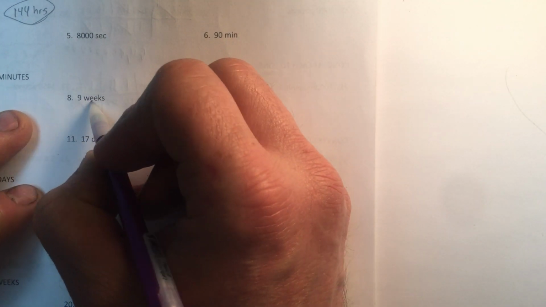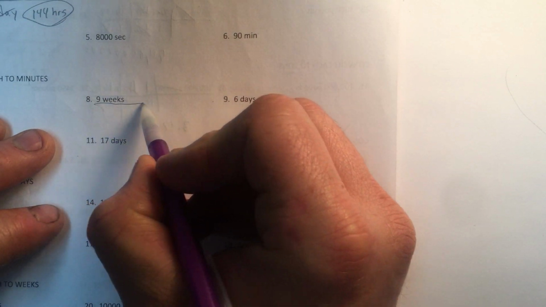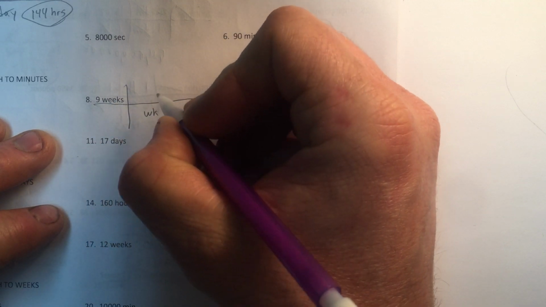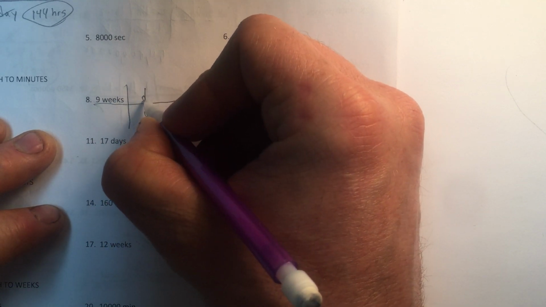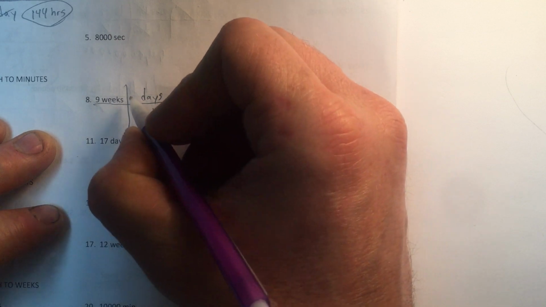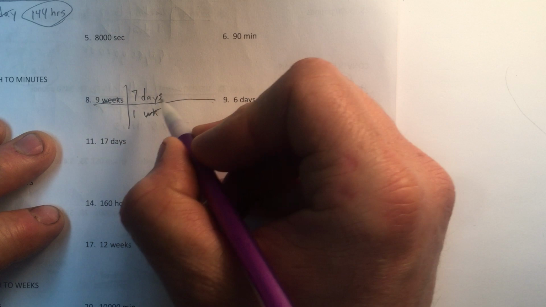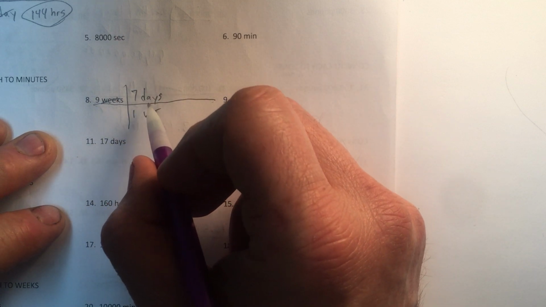Convert these to minutes. All right, let's do this week one. 9 weeks. Convert it to minutes. All right, so it's going to come straight on over here. Weeks. We got a week down here. And what do we convert week to? We convert them to days. 1 week is 7 days, right? And now weeks cancels weeks. And now we're in days.